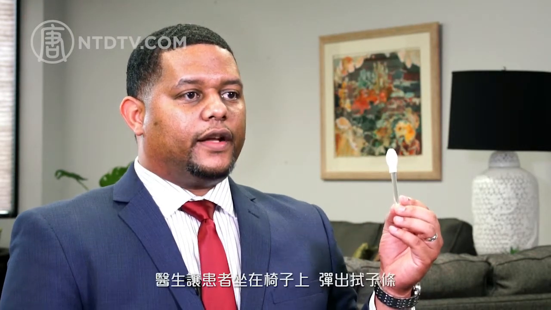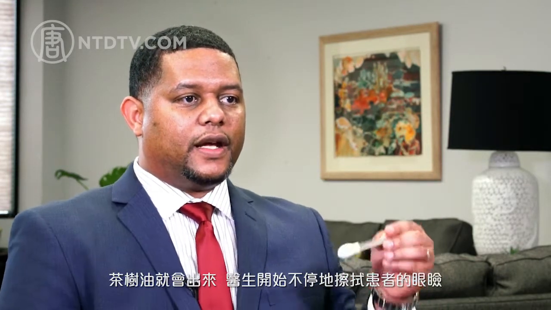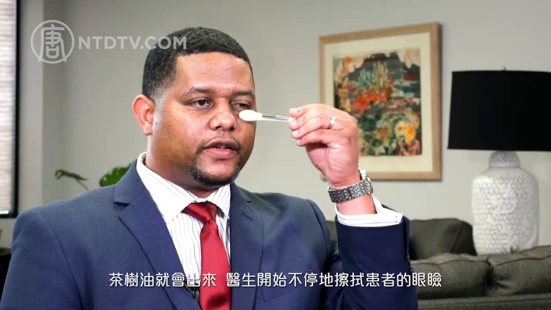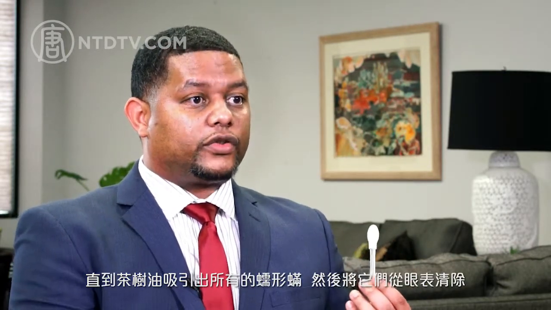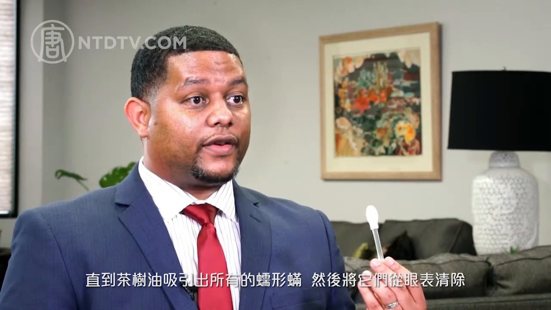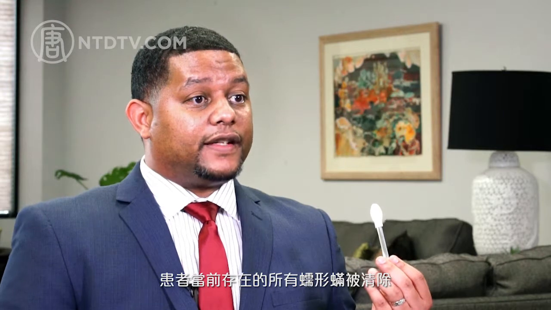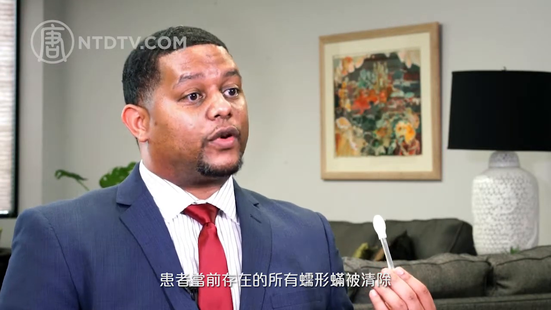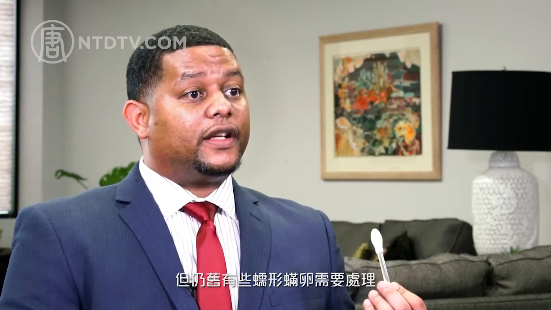Doctors would sit the patient into the chair, pop the swab stick, and the tea tree oil solution would come in, and then they would begin to scrub the patient's lid margins. They would continue to do this until the tea tree oil draws all of the Demodex mites out, and then they're removed from the surface of the eye. At that point, the patient has taken care of all of the Demodex mites that were currently existing, but there's still a need to address the eggs that the Demodex mites have laid.